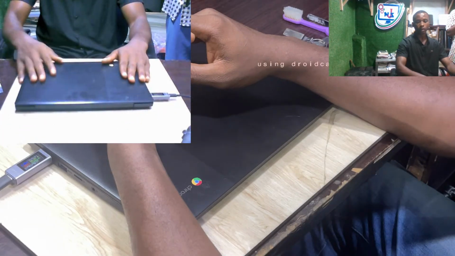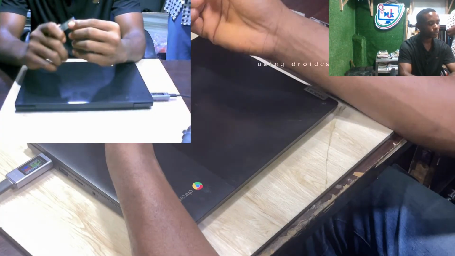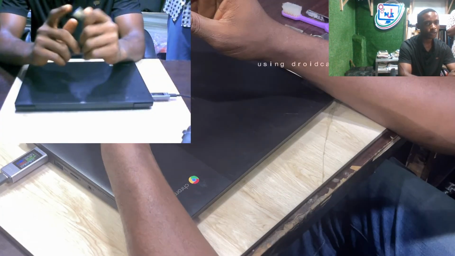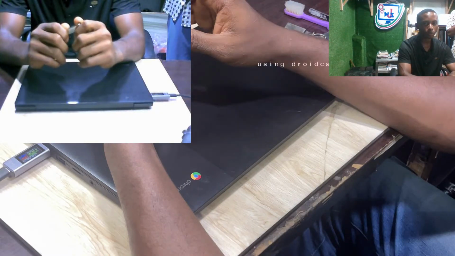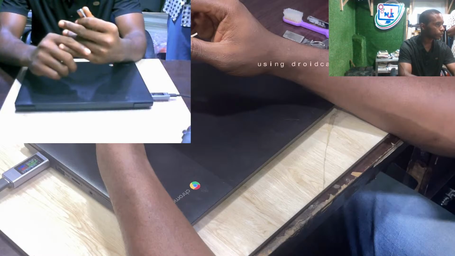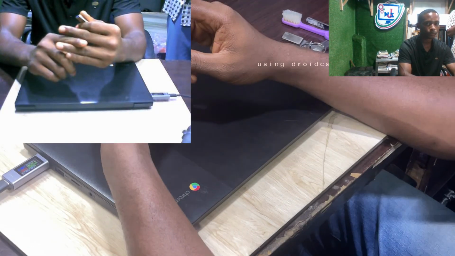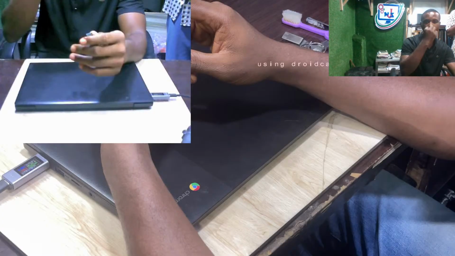Now, I've already created my bootable drive. This is my bootable drive. What I'm going to do is show you the sites you need to go to, to download and get all those things done.